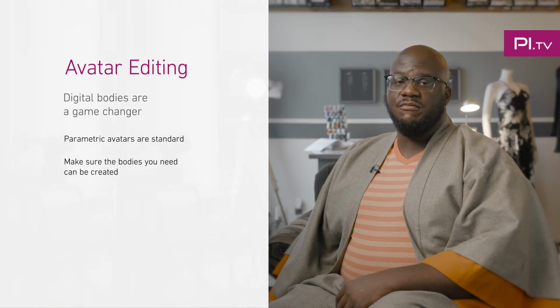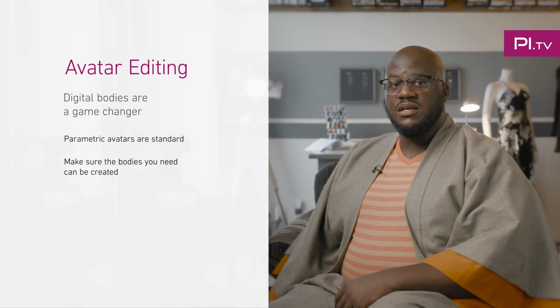As you engage your 3D solution providers, you're going to want to have a great understanding of how their parametric avatars are working, what sort of avatar editing capabilities they have, to make sure that you can create the bodies that you need for your team. The avatar editing tools can be great, but you also want to make sure that as you edit bodies, they create shapes that are accurate and reflect your consumer.